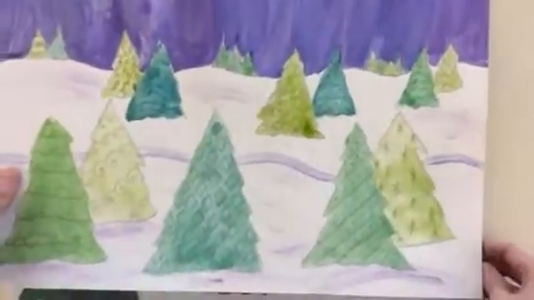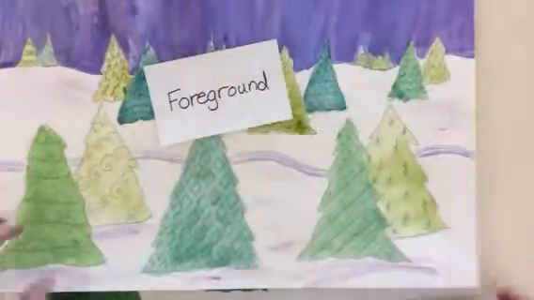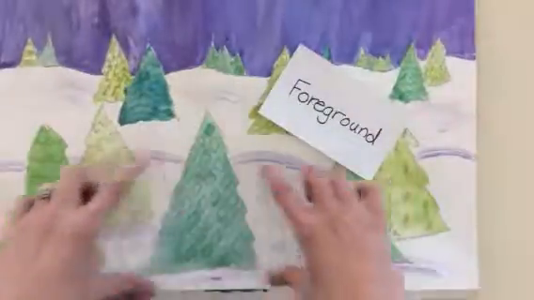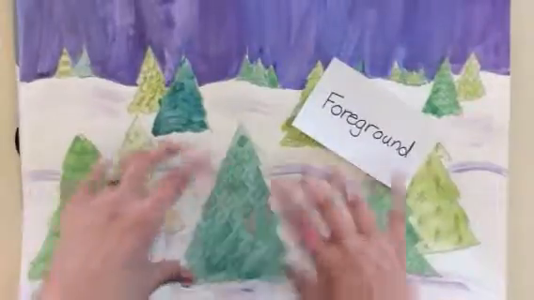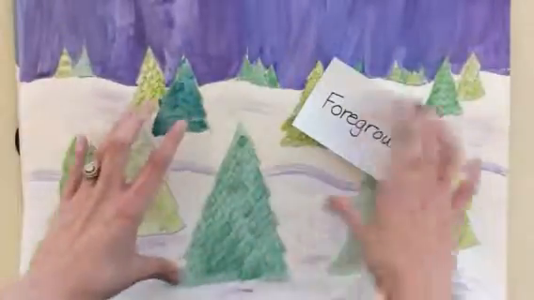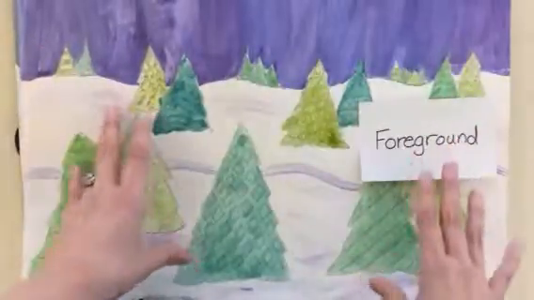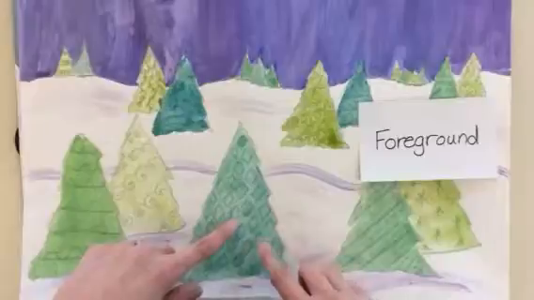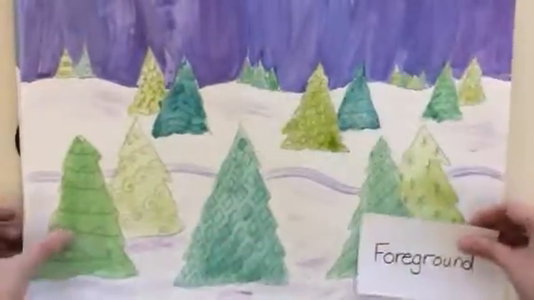The next one that we're going to be talking about is foreground. The foreground is the area of the work of art that appears to be closest to us. And the things that are there, even though these trees in real life would maybe all be about the same size, like 6 or 7 feet tall, the ones that are closer to us appear to be bigger than the ones that look like they're further away. So that's our foreground.